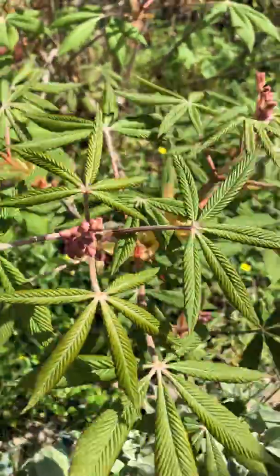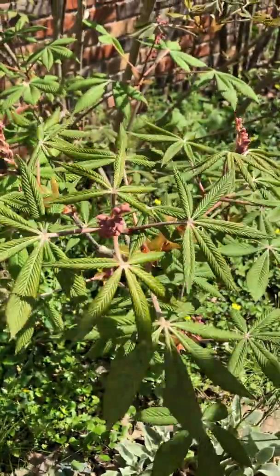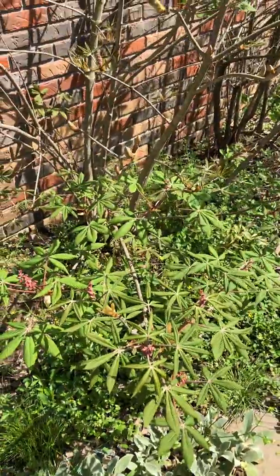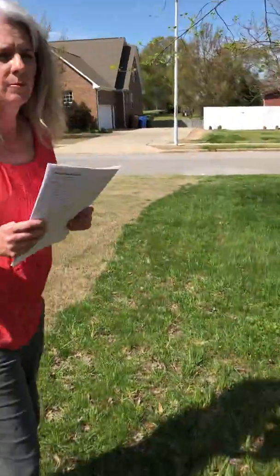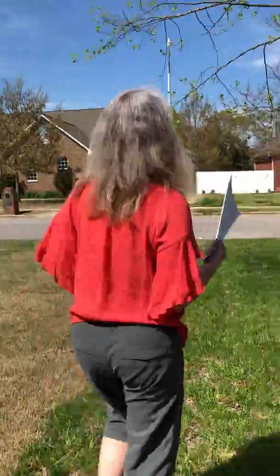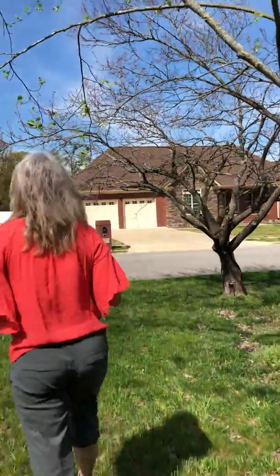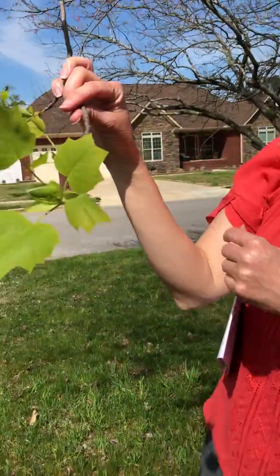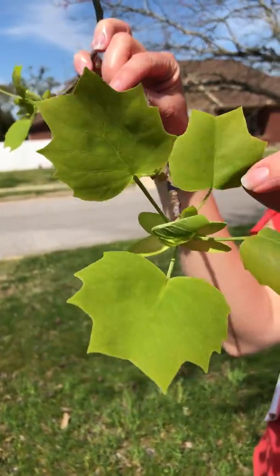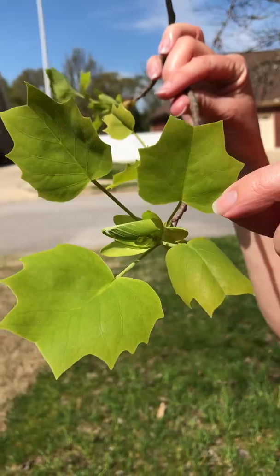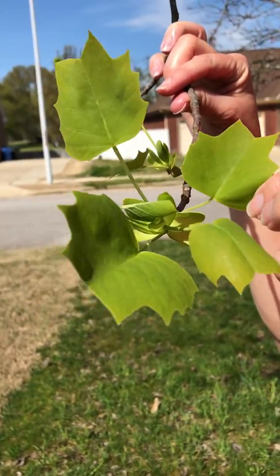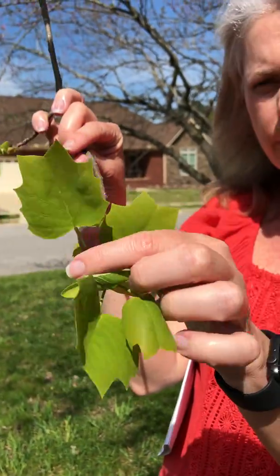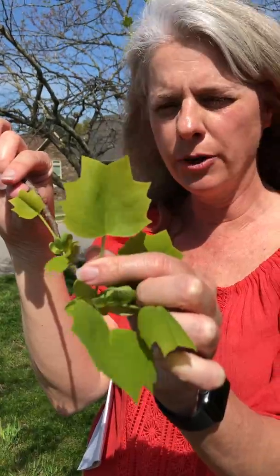All right. So I'm going to do 2 more quickly, just to show you. I'm not going to walk through this. I'm going to show you a leaf shape. If you find leaves that look like tulips, this is a tulip or yellow poplar. So look for a tree that's got leaves that look like a tulip. That's a tulip or yellow poplar.